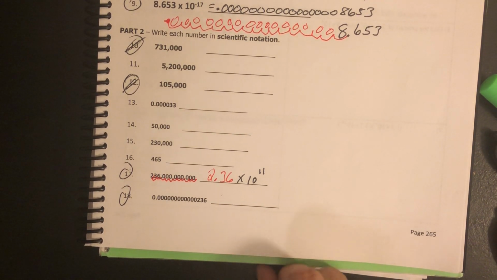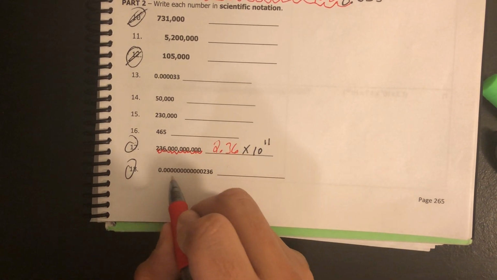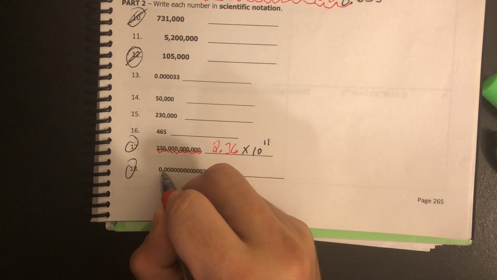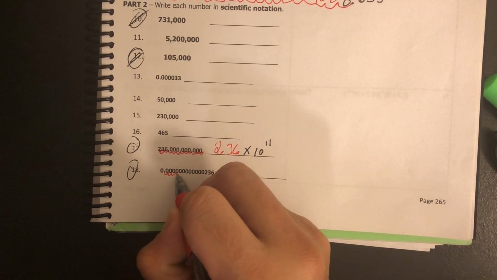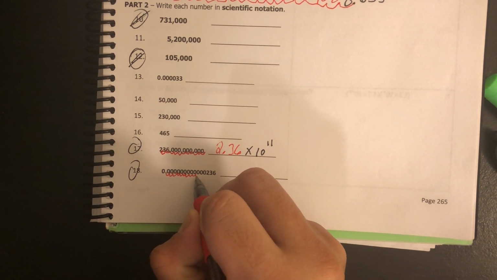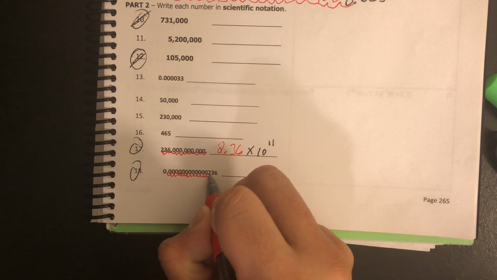Okay? Let's move on to number 18. If you notice, I do have a decimal. So I'm going to keep moving that decimal until I have one digit in front of the decimal. 1, 2, 3, 4, 5, 6, 7, 8, 9, 10, 11, 12, 13.